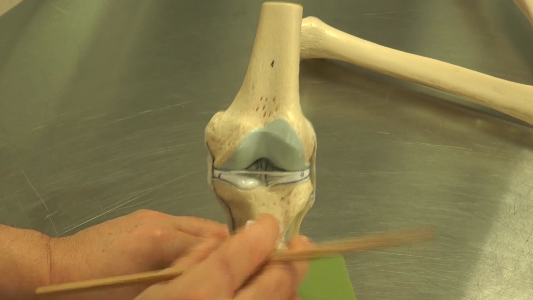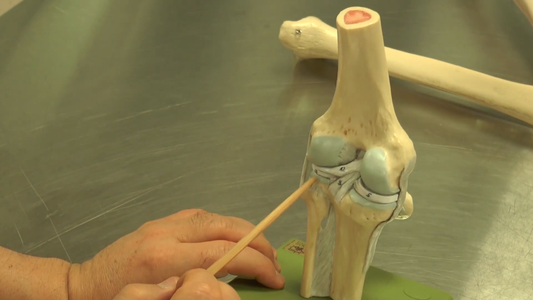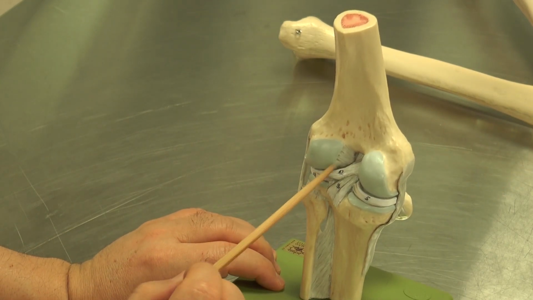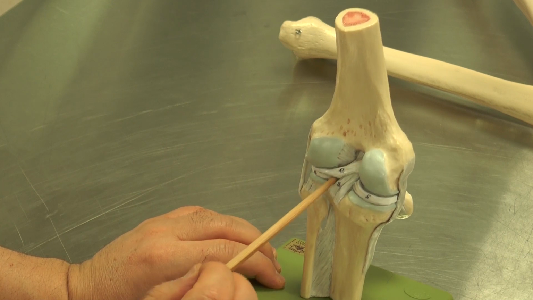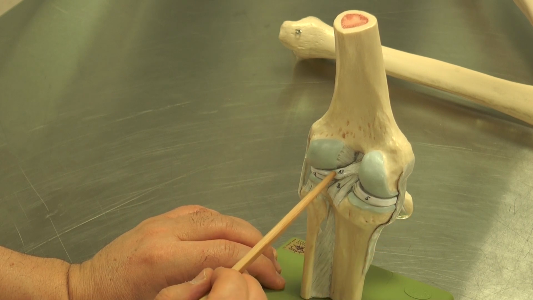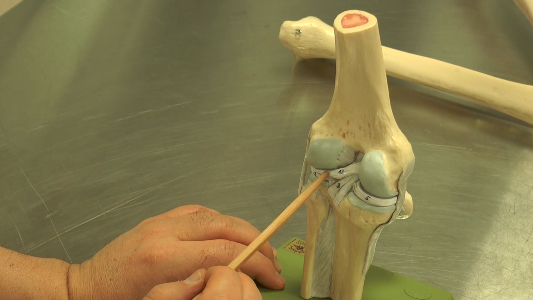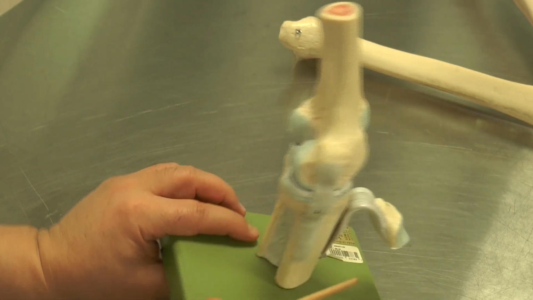Okay, here, and then we have another ligament here that connects the meniscus to the femur. We have the posterior meniscofemoral ligament here, and these ligaments, the transverse ligament on the front and the posterior meniscofemoral ligament at the back, basically stabilize this knee joint together.